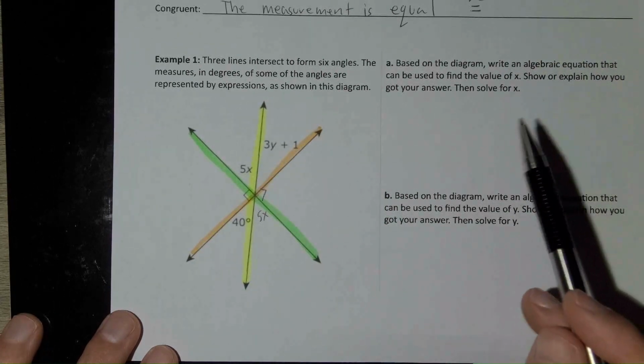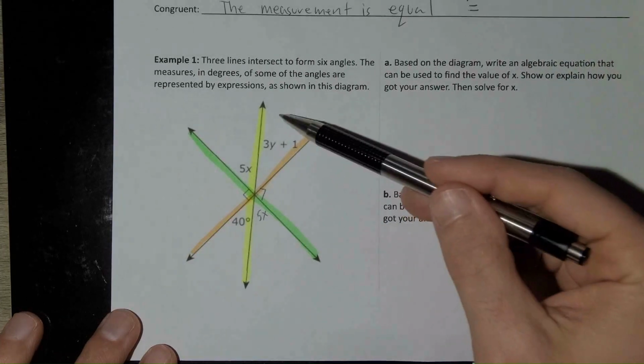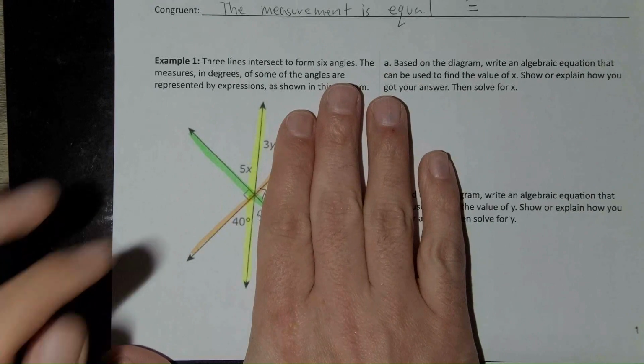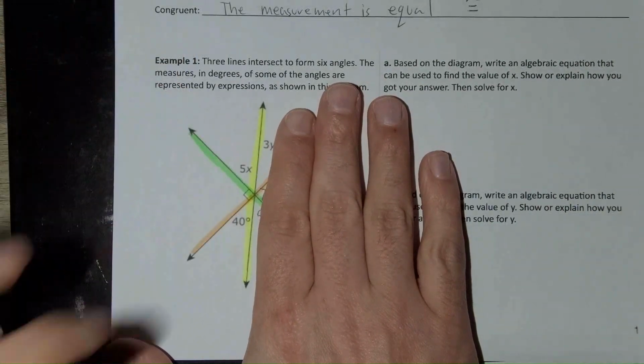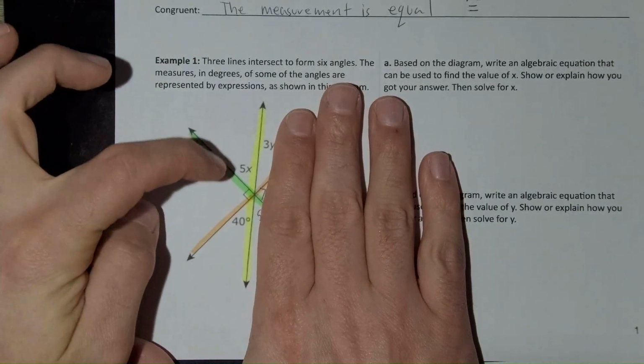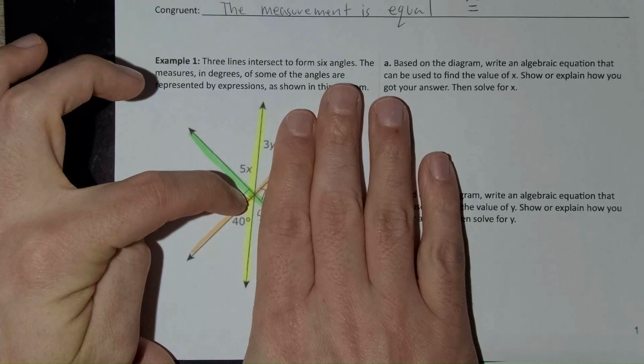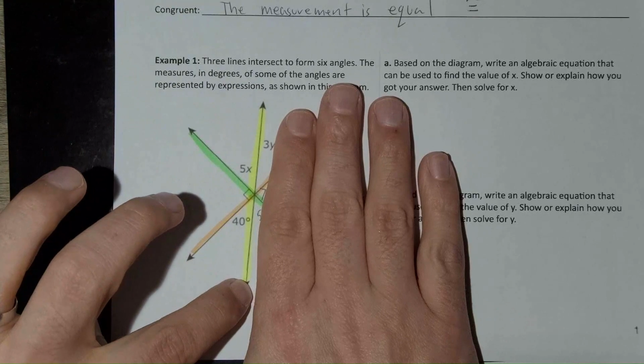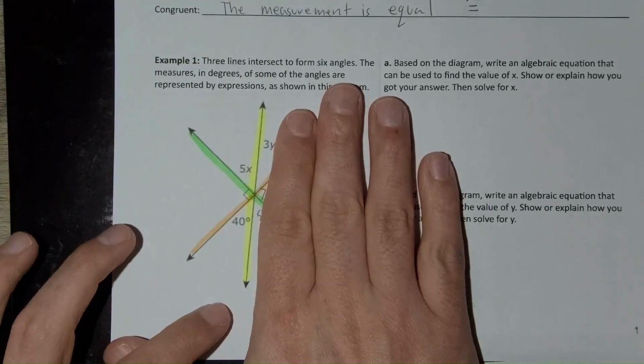When we look at this, we need to look for a straight line. What we see is this yellow highlighted line. We can see that on that yellow line are 1, 2, 3 angles. This box means 90 degrees. So that means these three angles are equal to our straight line. Our straight line is 180 degrees.